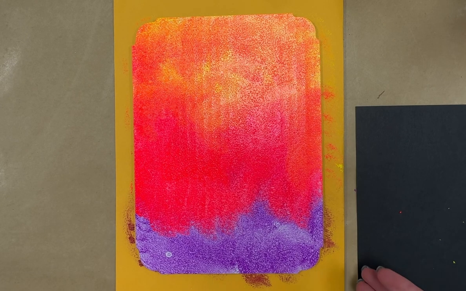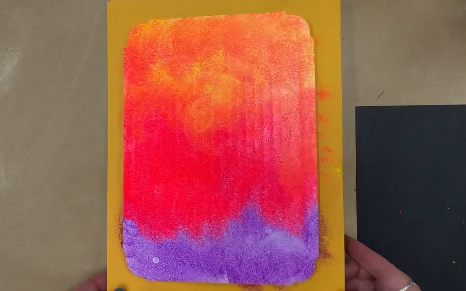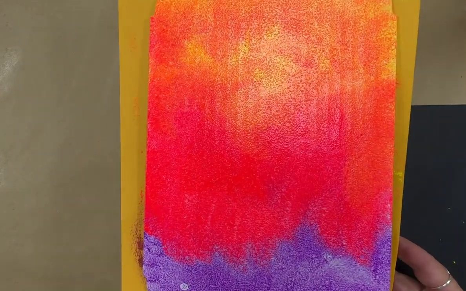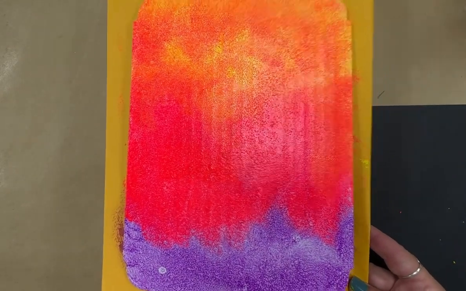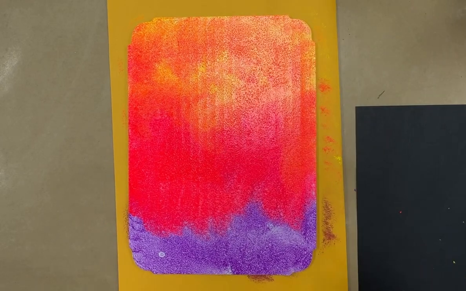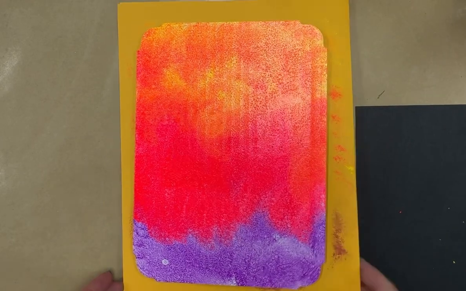So I'm going to sit that over here to the side and let it dry. You'll need to go ahead and make sure your students have their name labels on the back, and then put it somewhere to dry to the side.